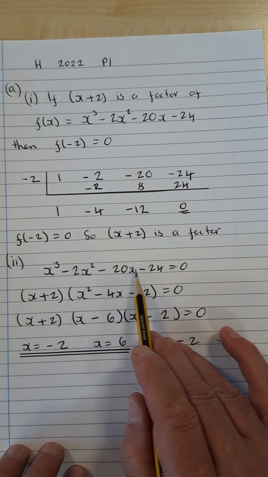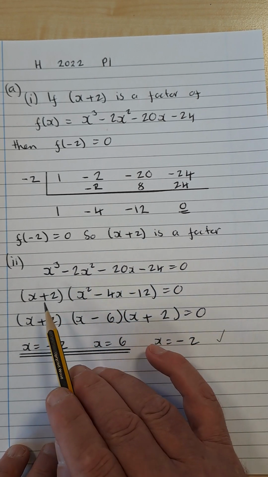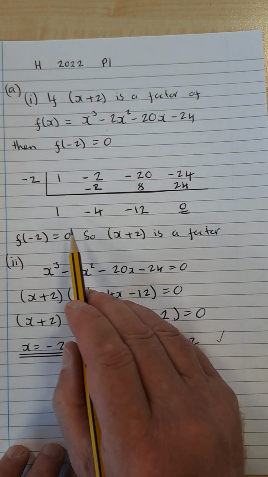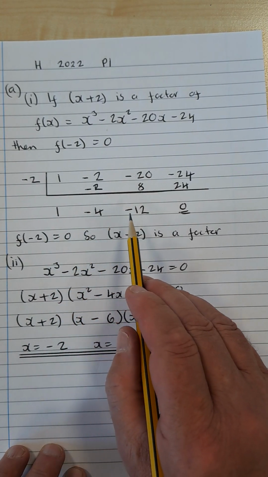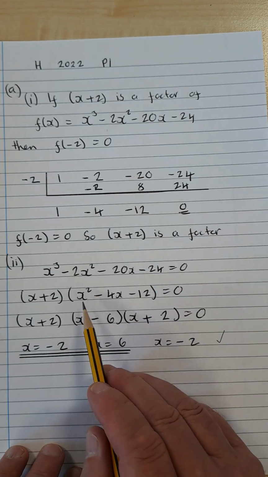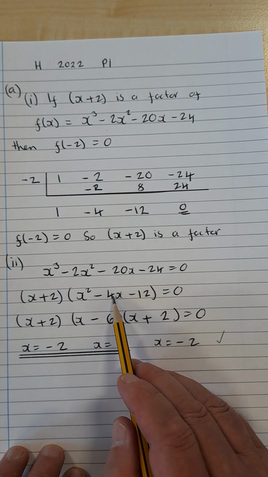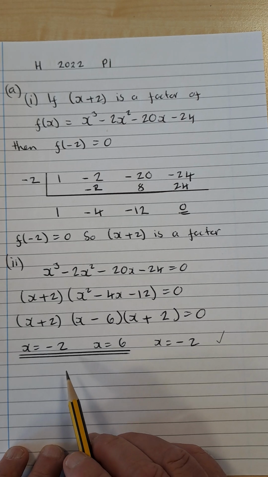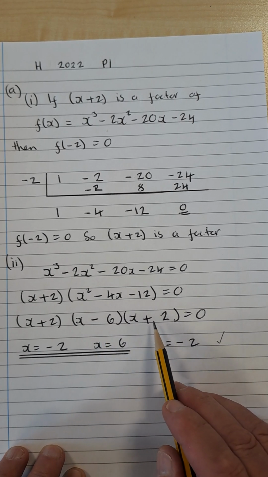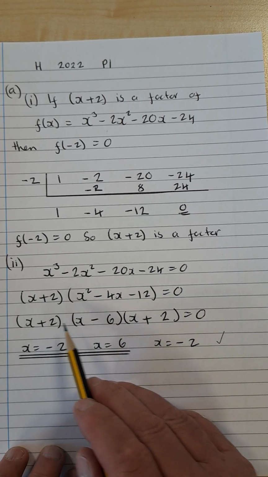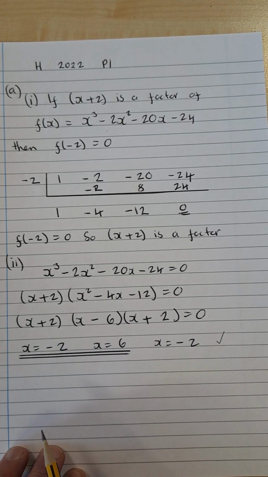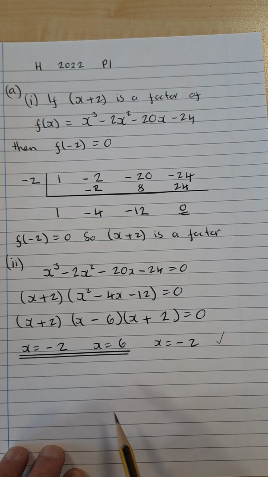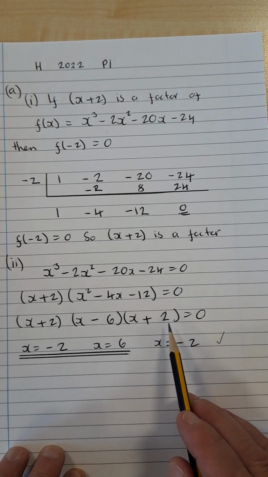Now setting it equal to 0, we know one of the factors is x plus 2, and we have 1, minus 4, minus 12. That equates to 1x squared minus 4x take 12. We factorise this like we did at National 5, and we have minus 6 times plus 2. So we have two factors that are the same, and you'll see what that does to the graph. And there's your x take 6. So that's your three factors.